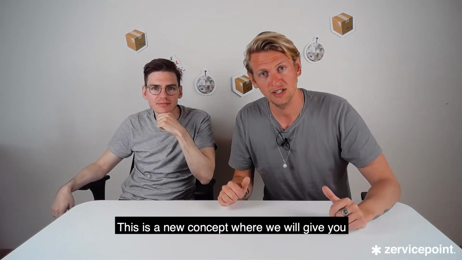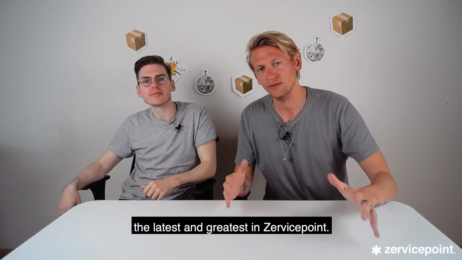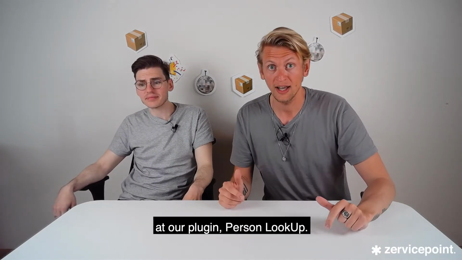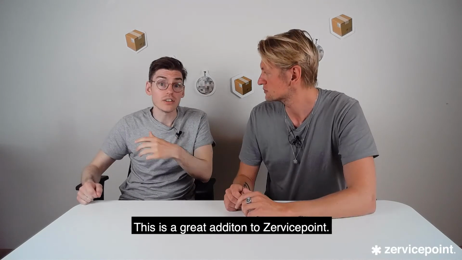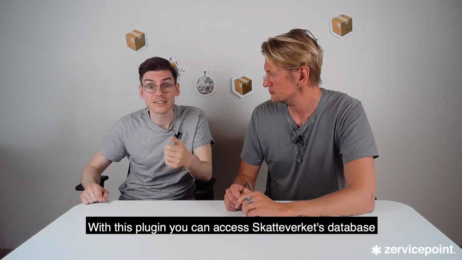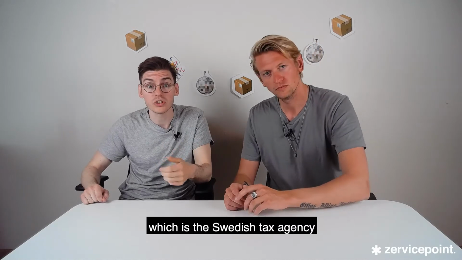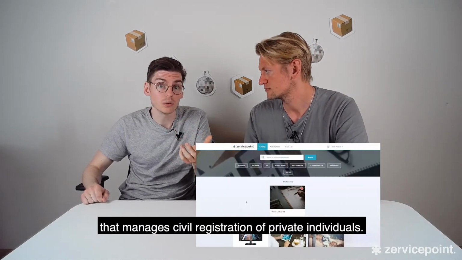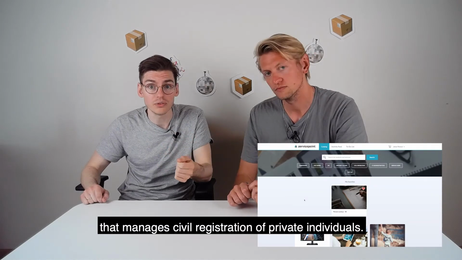This is a new concept where we will give you the latest and greatest in Zervicepoint. Today we're going to take a quick look at a plugin, Personal LookUp. This is a great addition to Zervicepoint, and with this plugin you can access Skatteverket's database, which is the Swedish Tax Agency that manages civil registration of private individuals.